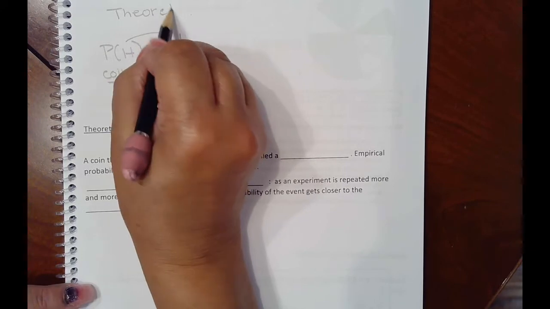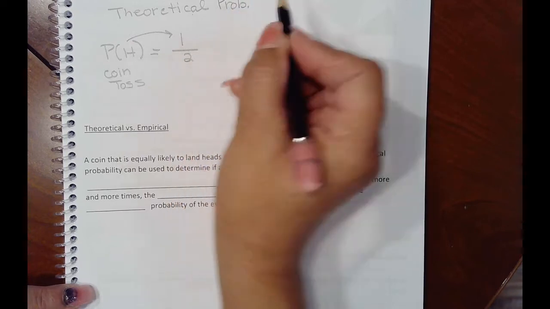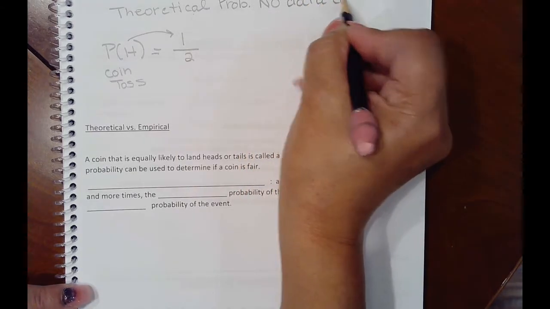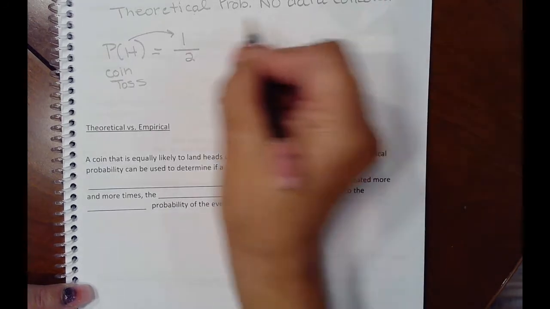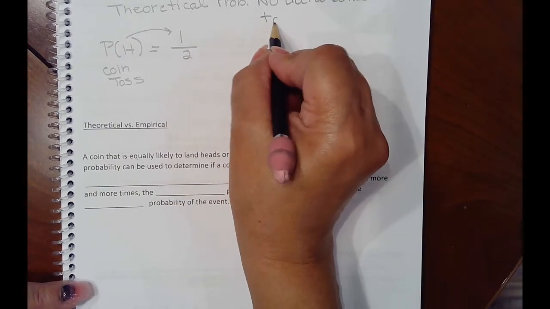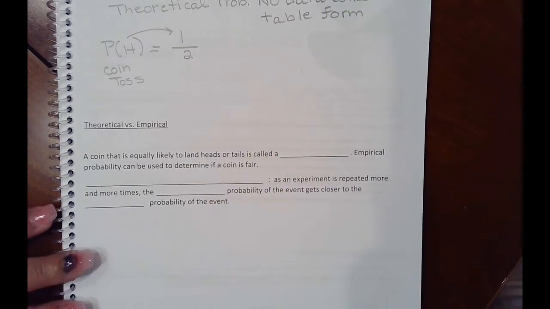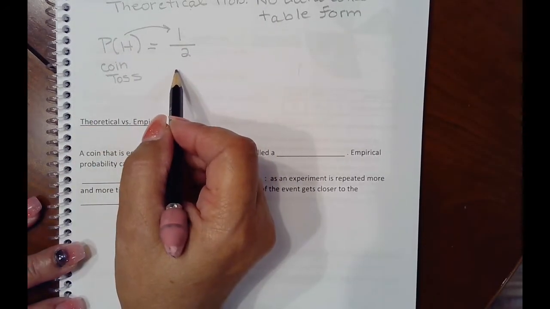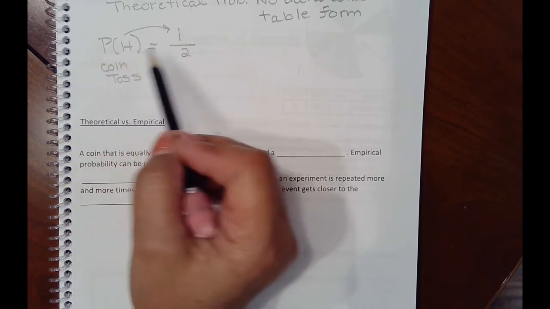So theoretical probability has no data collected in table form. You could keep your hands in your pocket, never collect any data, and you'd be able to say that the probability of a coin landing heads up is 1 out of 2.